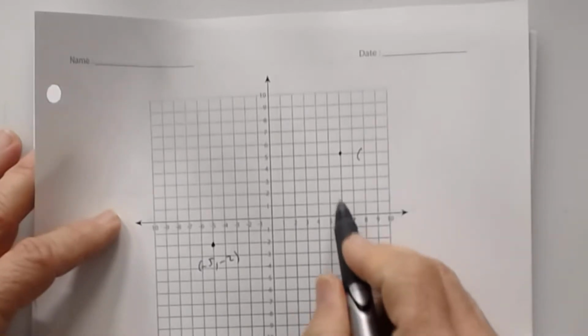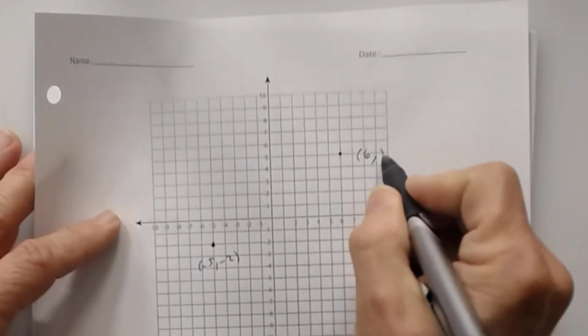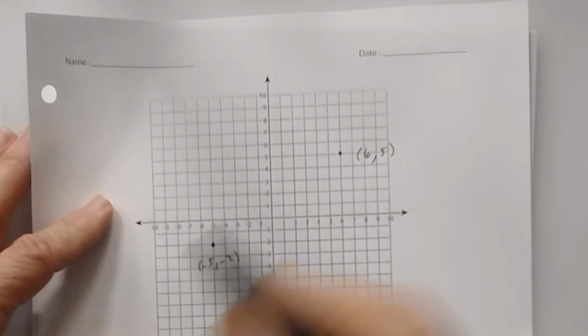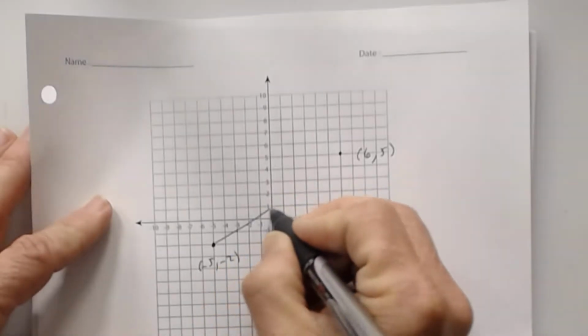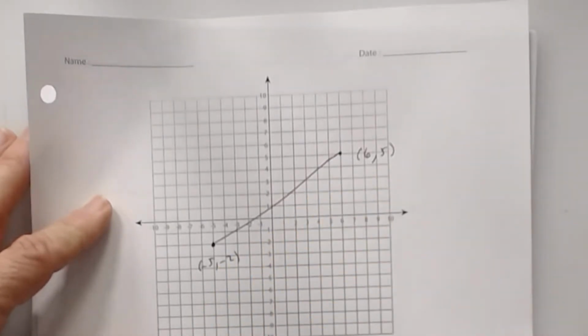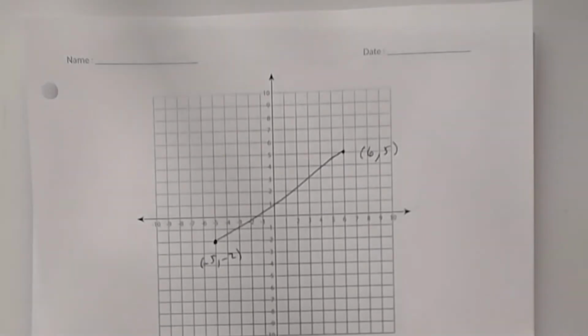It's 6, 5. All right. And I'm interested in the distance between these 2 points. That's what I'm interested in. And so we're just going to use the distance formula. But that's the idea. In terms of finding the distance between 2 points in a plane, you're just interested in that line segment. What is the length of that segment? That's all you're interested in.